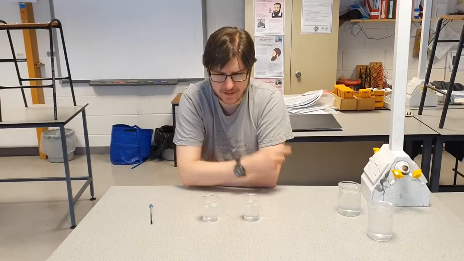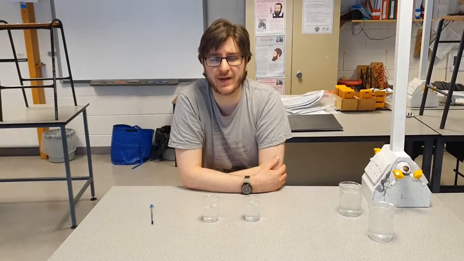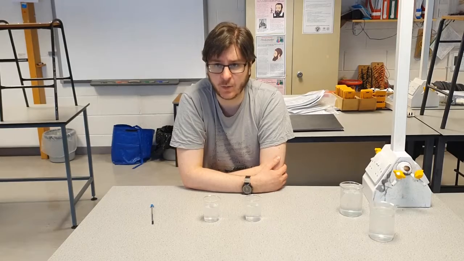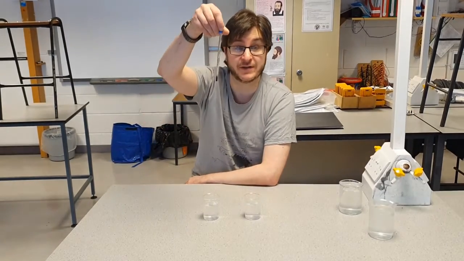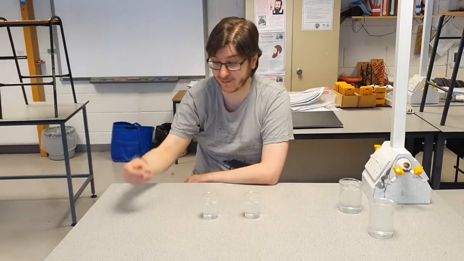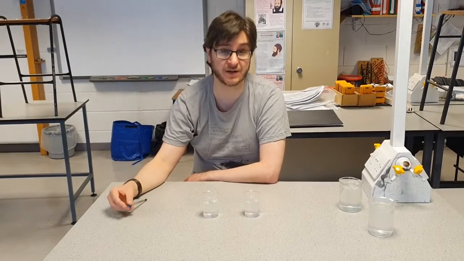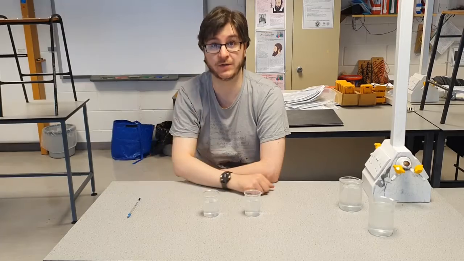Okay, so we're talking now about the differences between temperature and thermal energy. Well, one of the biggest differences is temperature is something that we can measure with one of these, a thermometer. Thermal energy we cannot measure with one of these. We need a fancy piece of kit that we won't get into at the moment.